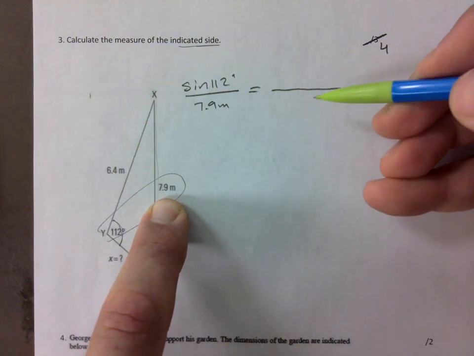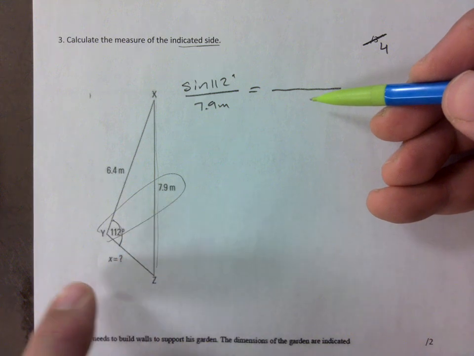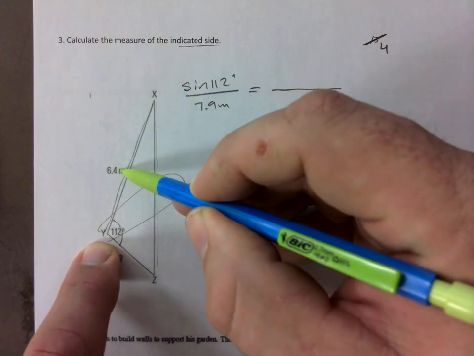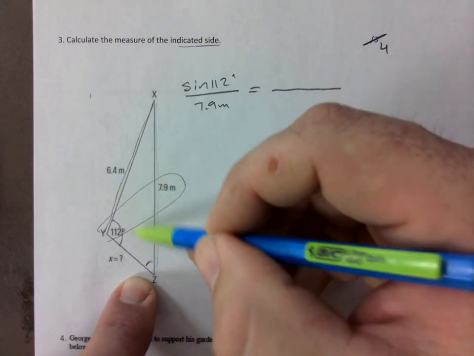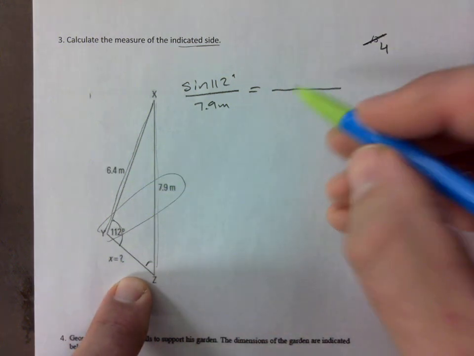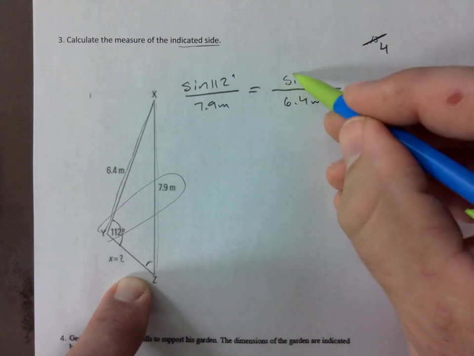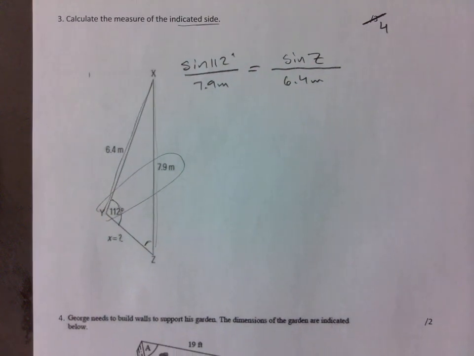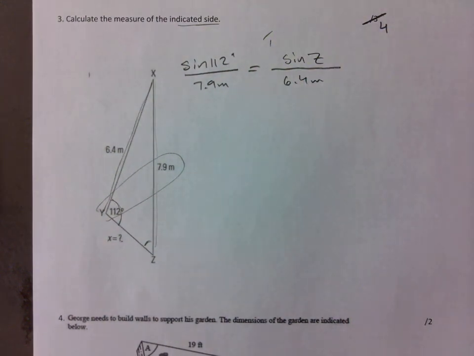And then I think you need to start asking, what can I solve for? So you look, what else do I have? I have this side, correct? That one is across this angle here, Z. Technically, that's all you can do at the moment. You cannot solve for x just yet. So we're going to put 6.4 meters here, and then sine of Z, whatever you want to call it, there. So you get a mark just for the setup there.